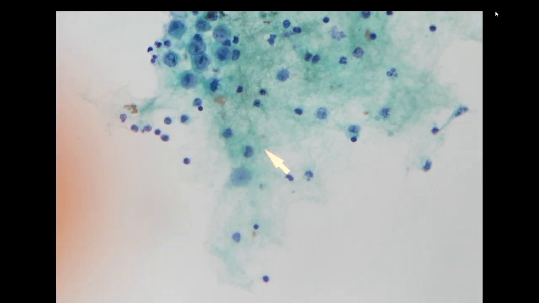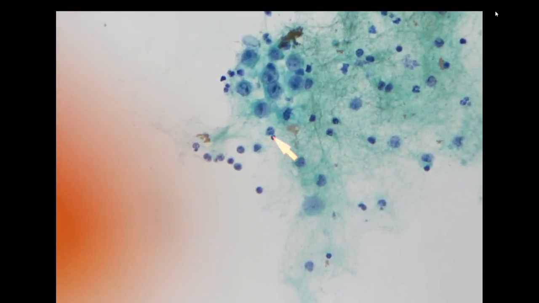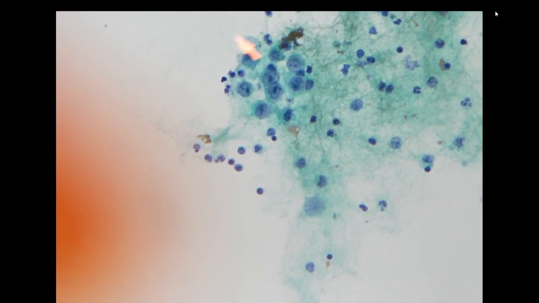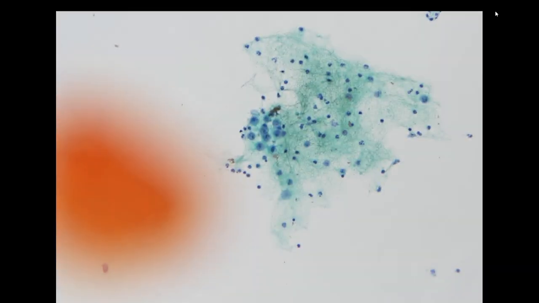Majority of these atypical cells were single cells. For example, like this one, it seems to be binucleation, and the nucleus is pretty big. The chromatin is relatively vesicular, and there's some nucleoli. So here again, we can see some of these loosely cohesive single cells with a bizarre shape but prominent nucleoli. So these cells are suspicious for poorly differentiated adenocarcinoma.